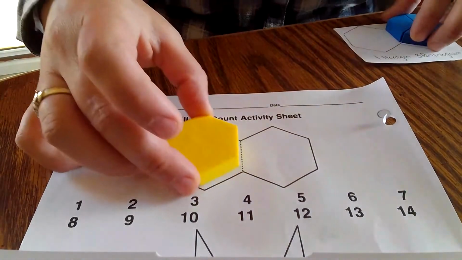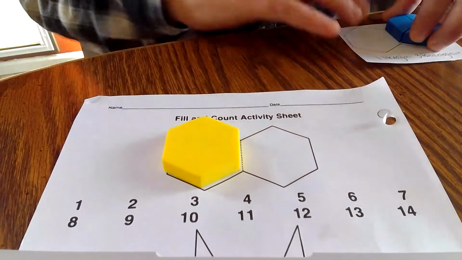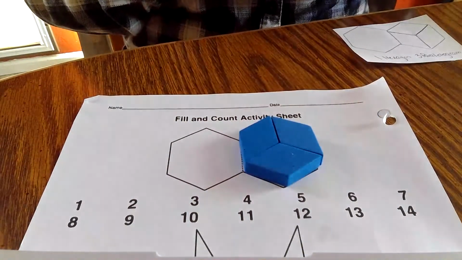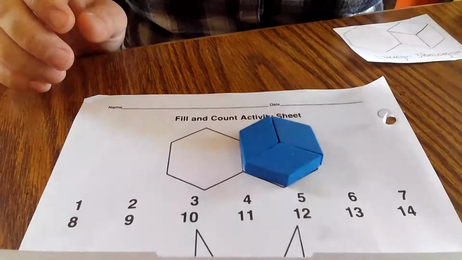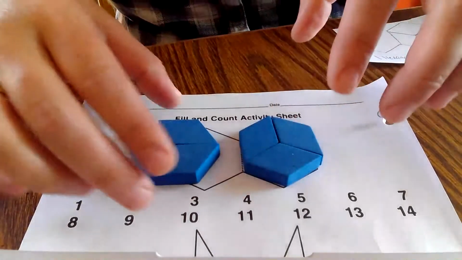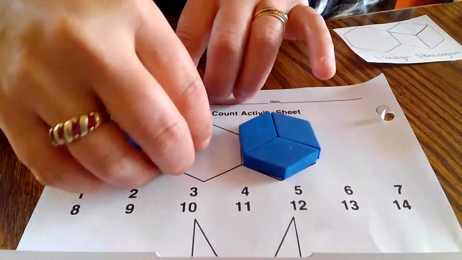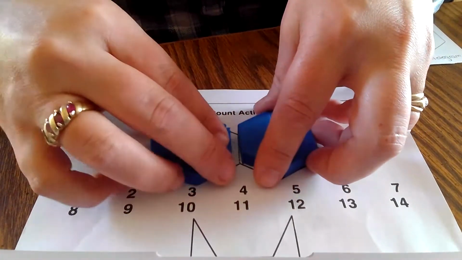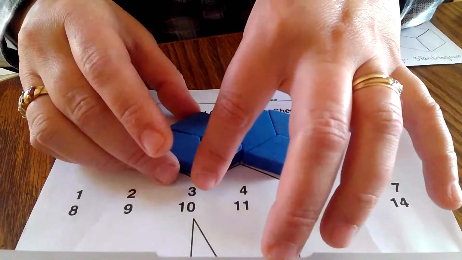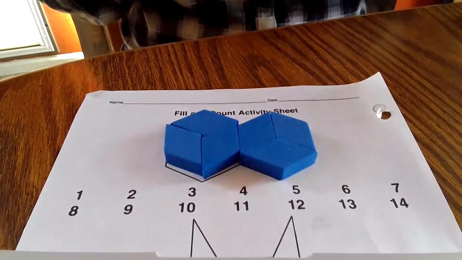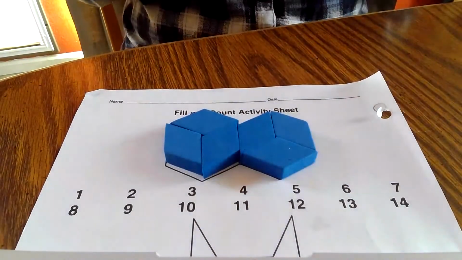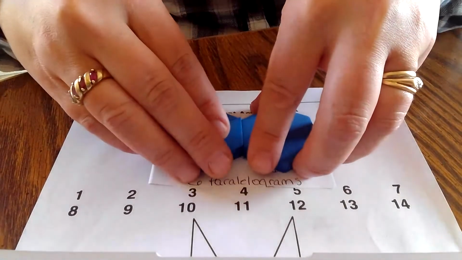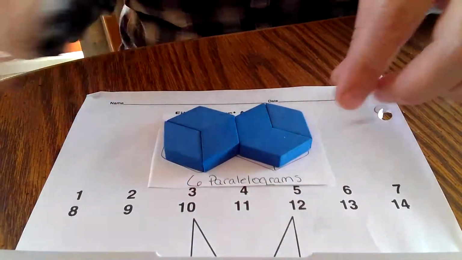Now, just as I'm reusing my hexagon, I know if 3 parallelograms fill one side, then I guarantee, let's see, 1, 2, 3 more parallelograms will fit on the other side. So I get my piece of paper and I trace them.